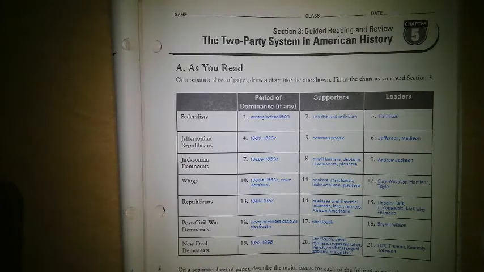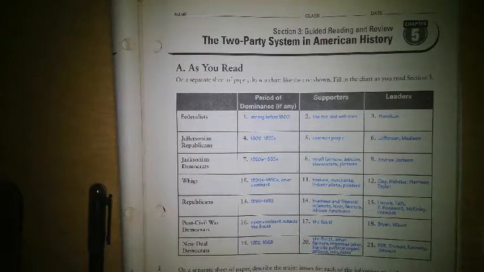Okay? Now, the Jeffersonian Republicans in your notes is being called a different name. Same concept. But it's funny to see those two names together being one political party, right? But it happened to be that way in the early 1800s, okay?